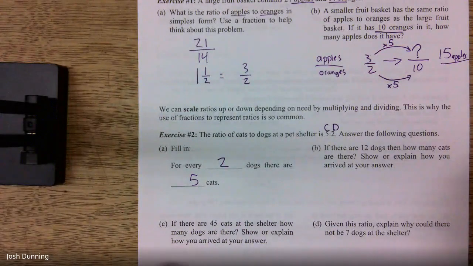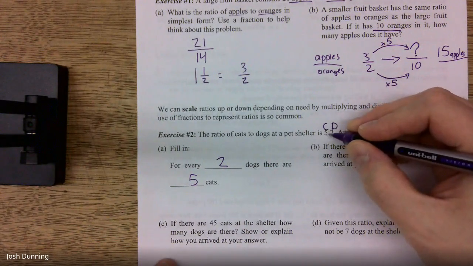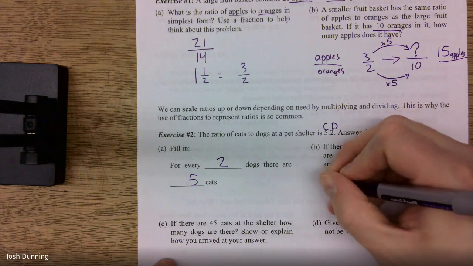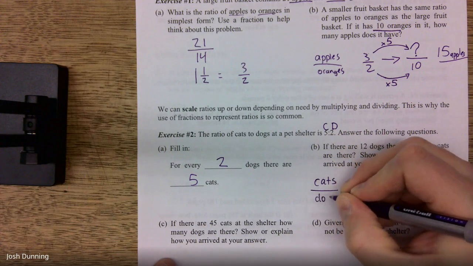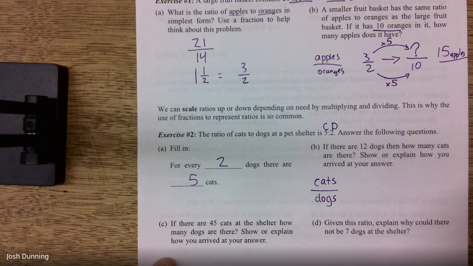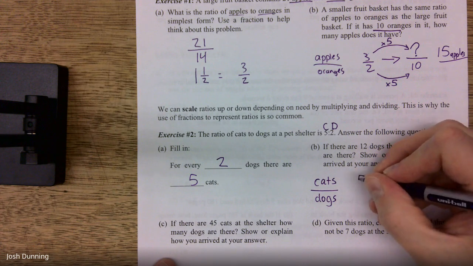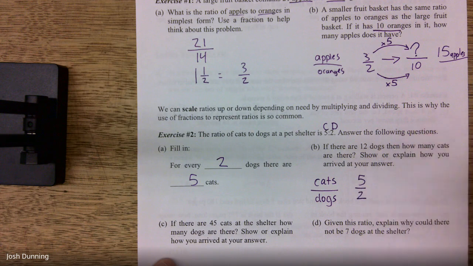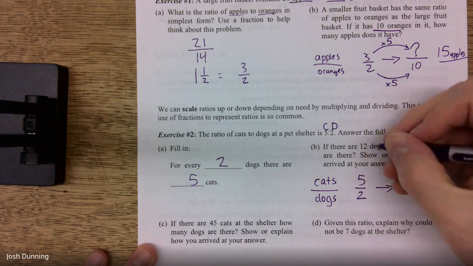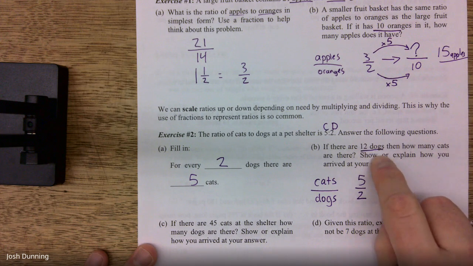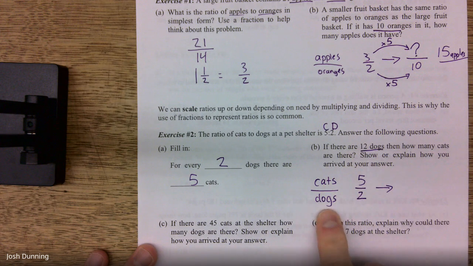Let's use a fraction again. 5 to 2. So we got cats over dogs. 5 cats for 2 dogs. We want to scale this up. If there are 12 dogs, 12 dogs. Well, we look, hey, dogs are on the bottom here.